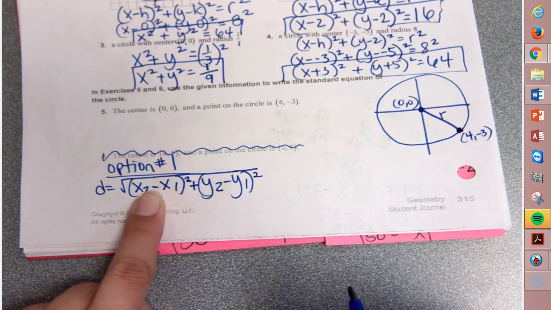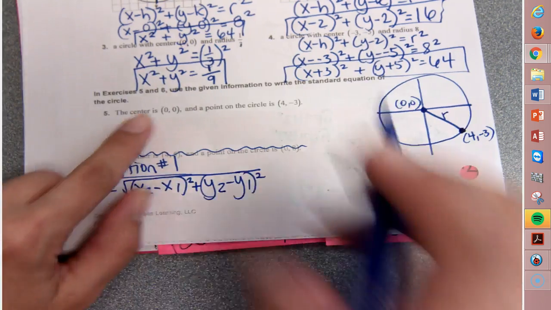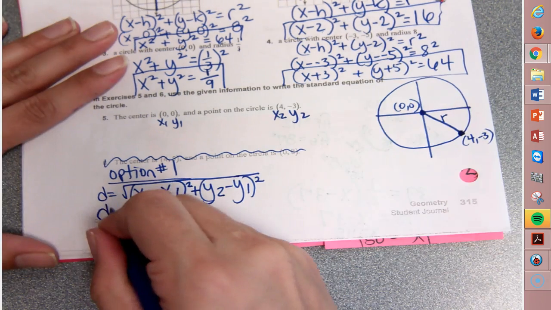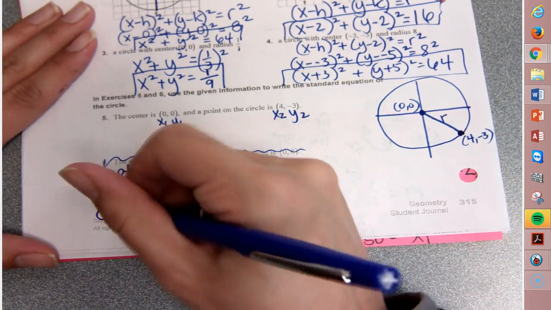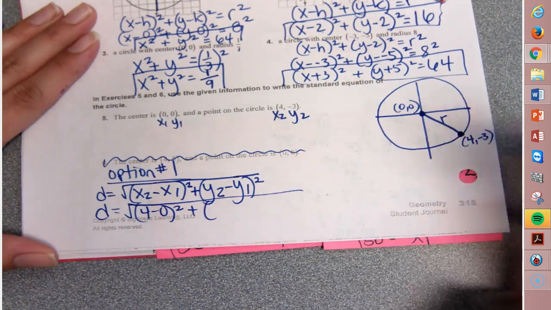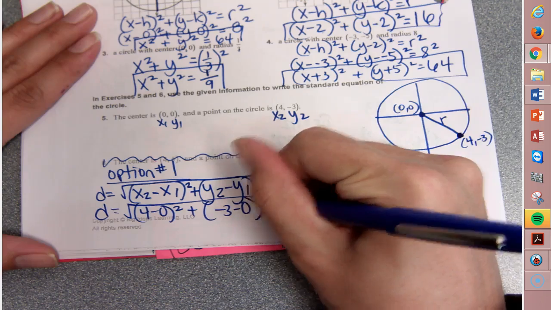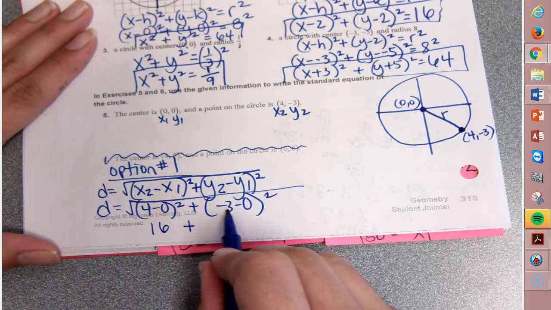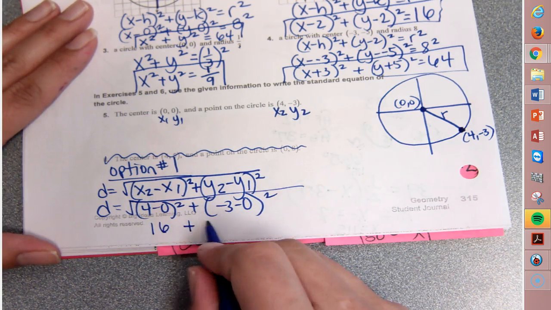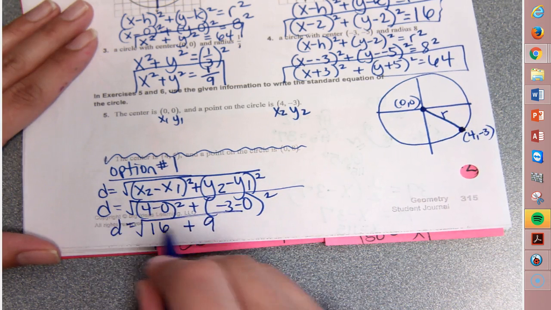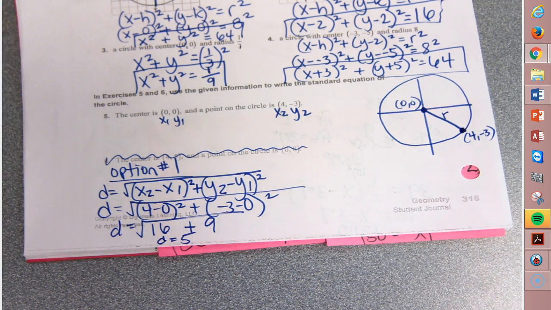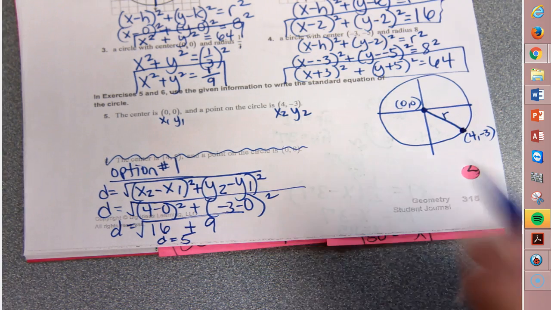Okay, so we're going to plug in the two x values and then the two y values. So here, x1, y1, x2, y2. So plug in the 4 and the 0, and then the -3 and the 0. So 4 minus 0 is 4. 4 squared, 16. -3 minus 0 is -3. -3 squared, 9. Bring down our square root. 16 plus 9 is 25. The square root of 25 is 5. Okay, so the distance between those 2 points is 5, which means the radius is 5. This is your first option.